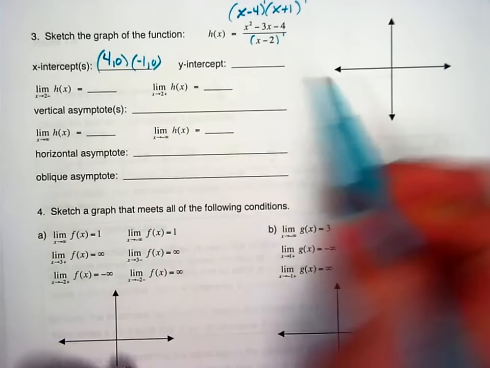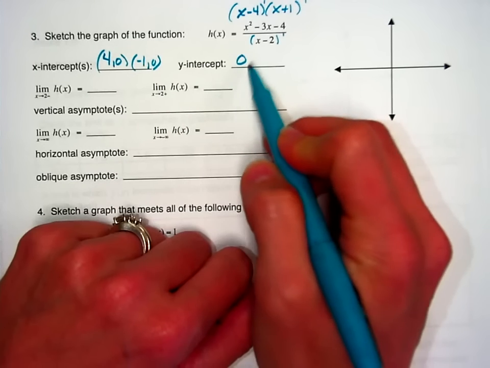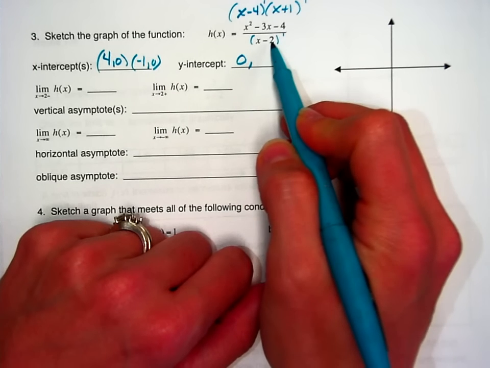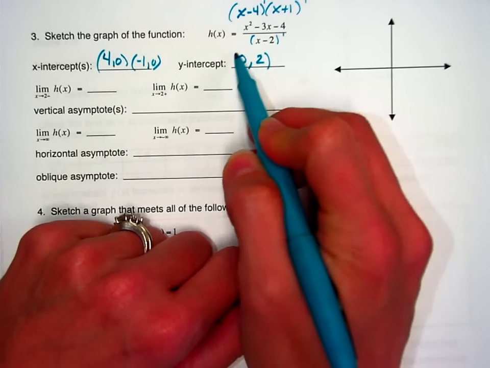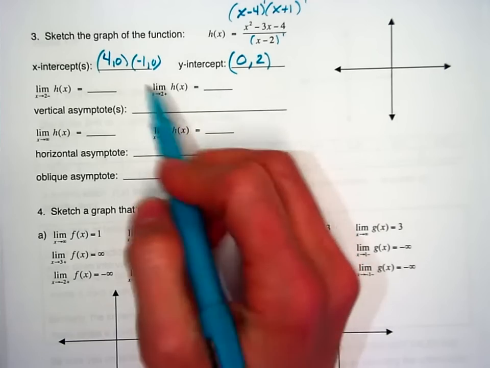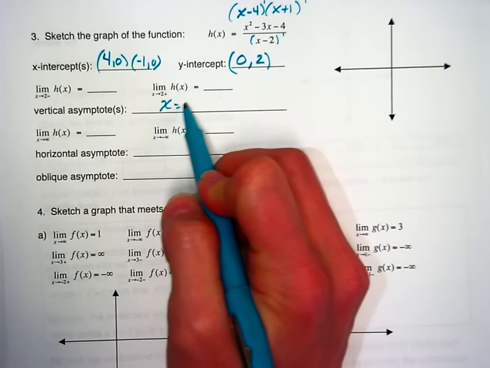For the y-intercept, when x is 0, we're going to end up with negative 4 over negative 2, and that's just 2. And then the vertical asymptote is at x equals 2 from here.